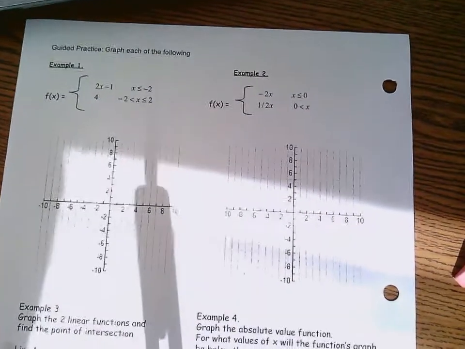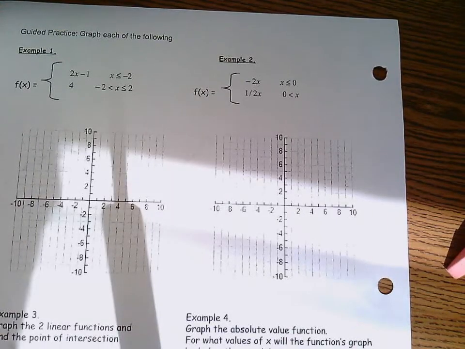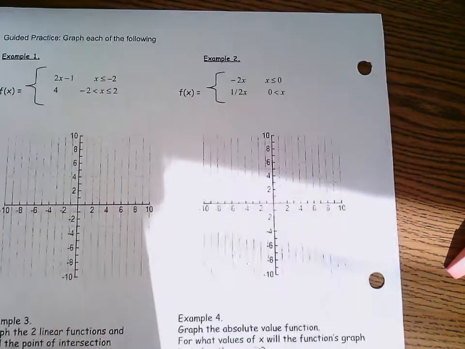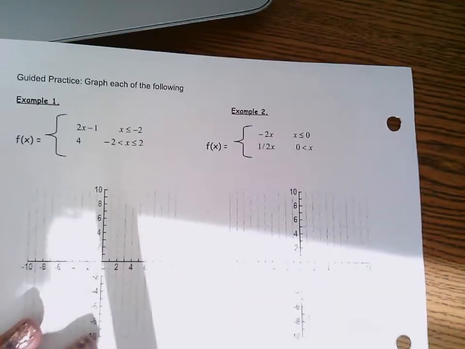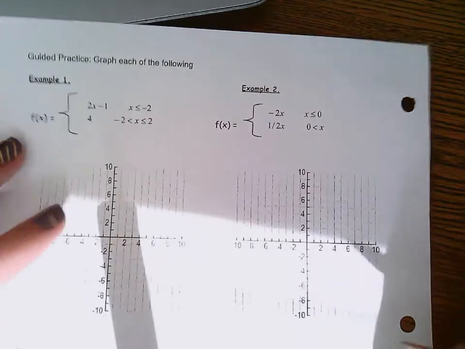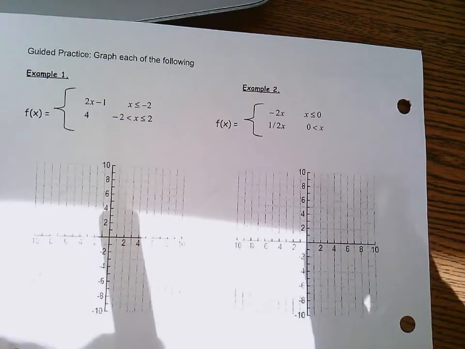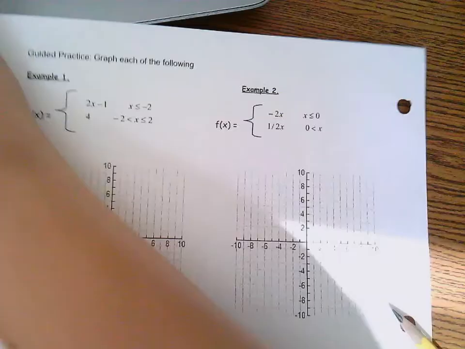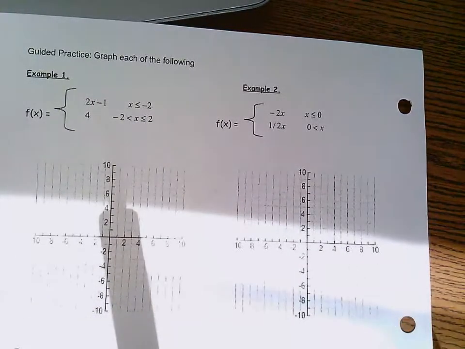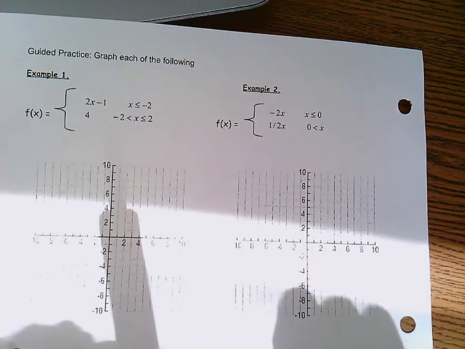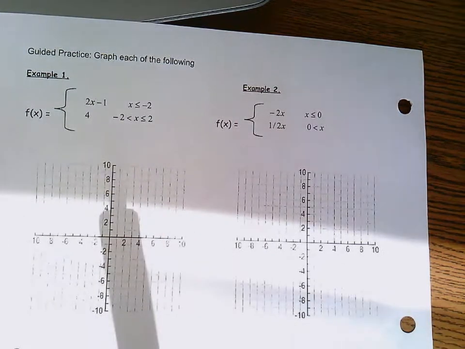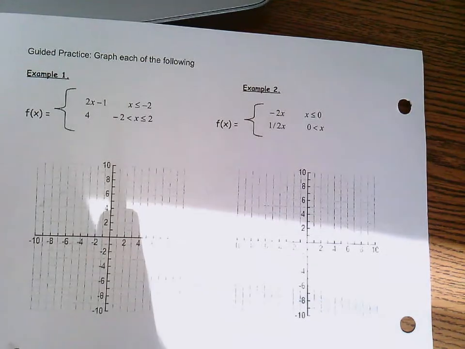All right, so I was going to have you do this as guided practice, but I think I'm going to have you do it and then pause it and then check your answers for each of these. I was not going to have you submit a picture of your work today, so this way you'll be able to check your answers as you go. So you should be pausing the video. I hope you paused the video.